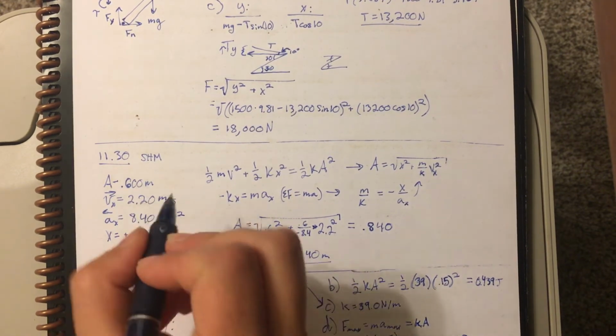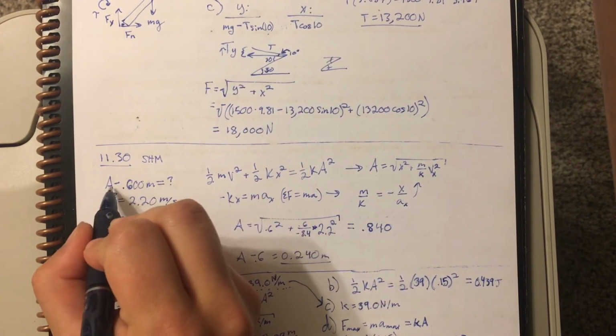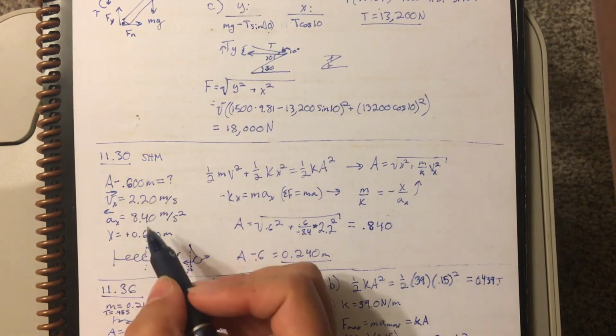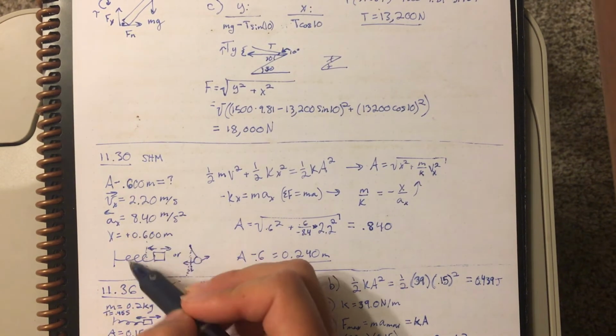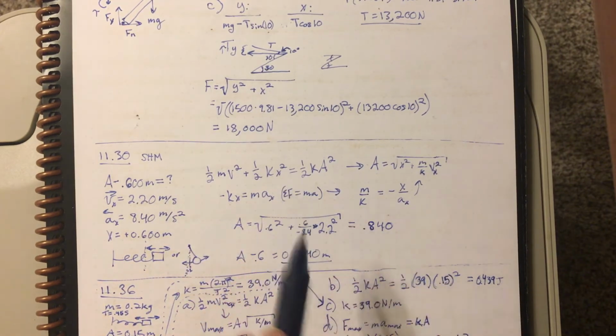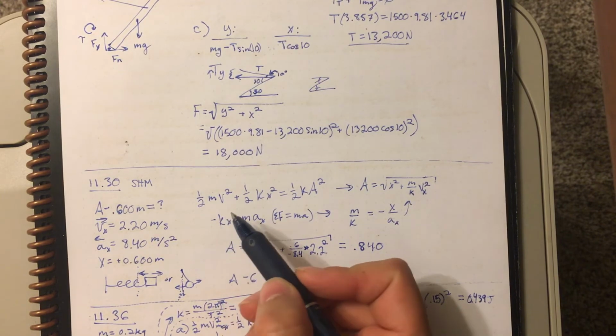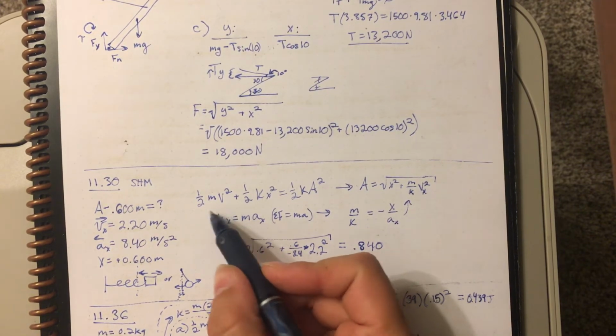So it's asking amplitude minus 0.6 meters, because we've already moved 0.6 meters, equals what? To begin with, we will just jump right in.